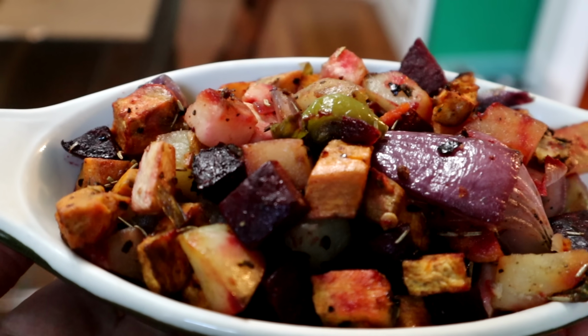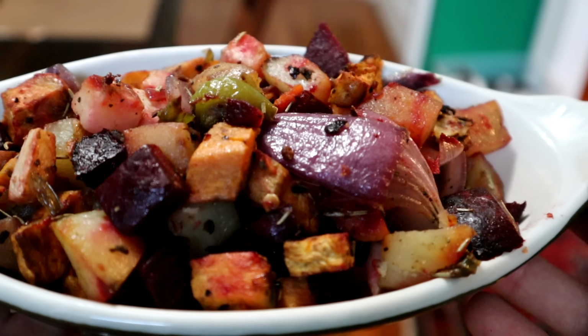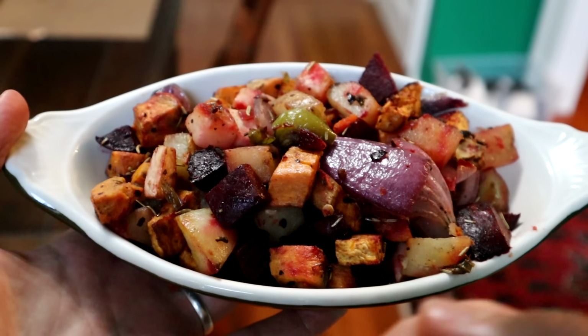It smells really good. I'm not sure how this is going to taste. I've done this so many times with rosemary, but I've never done it with the juniper. So let's see if that adds something. It works. Despite the massive amount of juniper that I put in here, it is subtle, but I can tell it's in there.